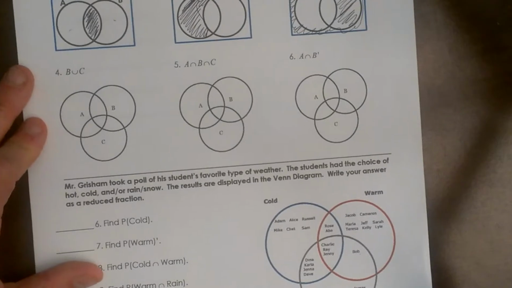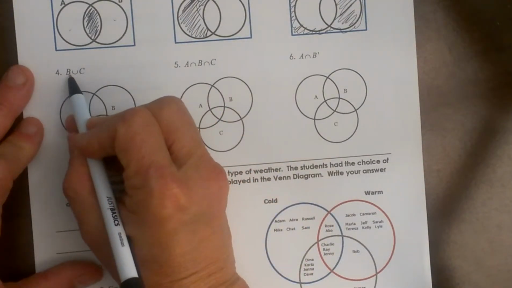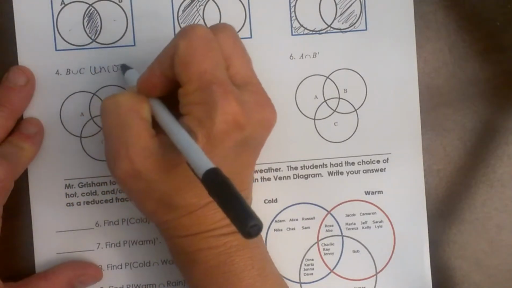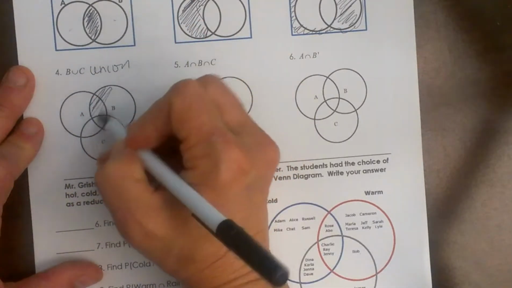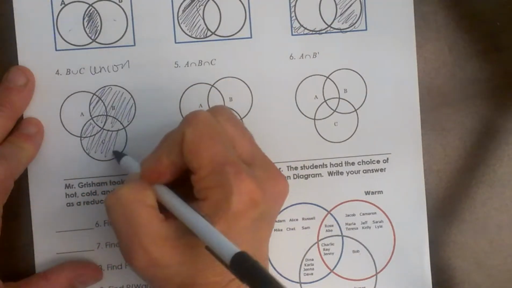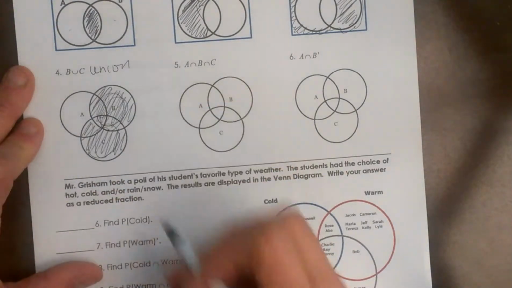Okay, now let's look at some unions. We have B union C. That means everything in B, including everything in C. So this is the union. So all of B union all of C. So that's A union C. So that's all this. Okay?